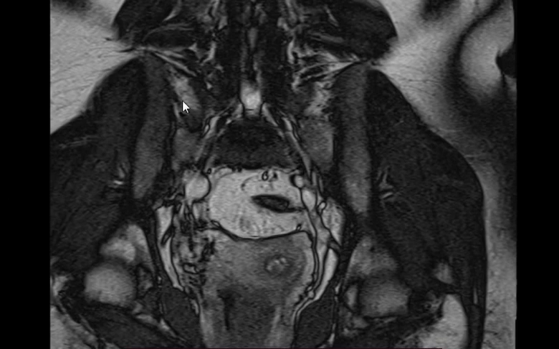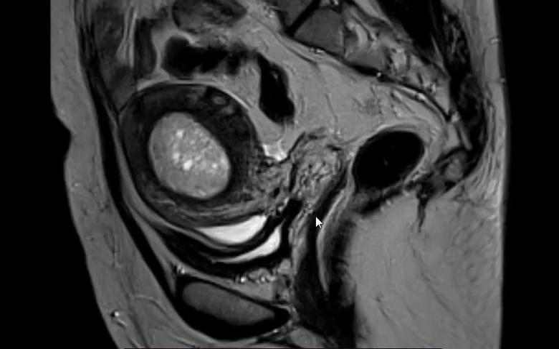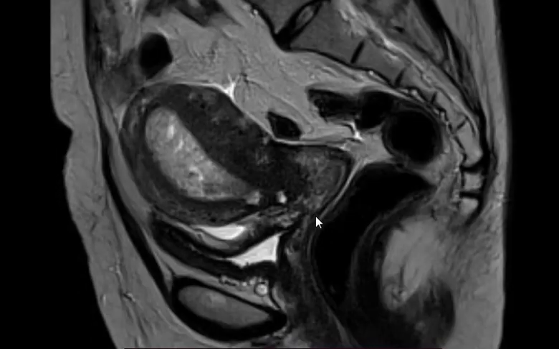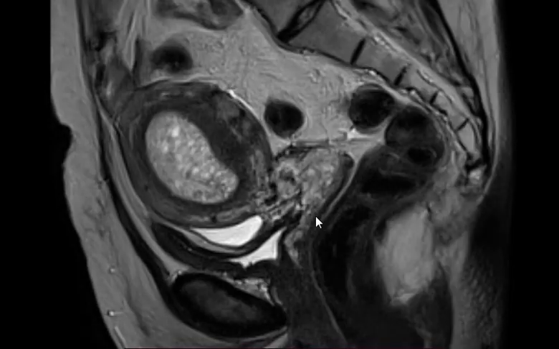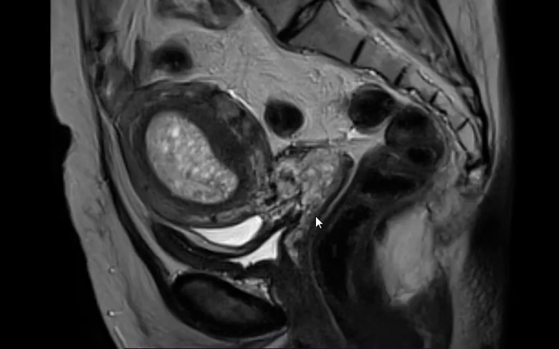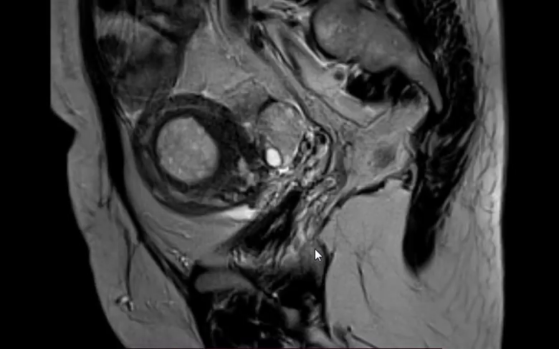What's this sequence? This is a localizer or survey or scout, whatever. What's this sequence? T2 sagittal. T2 with or without fat sat? With or without contrast? Without contrast.